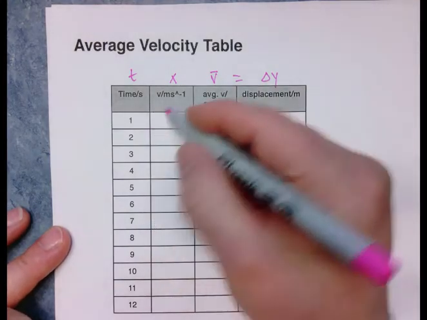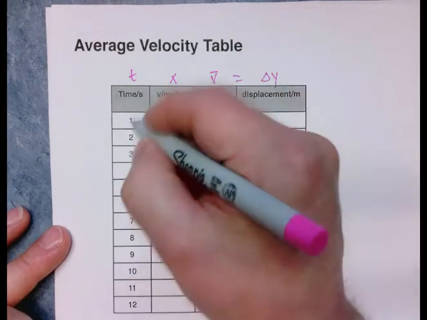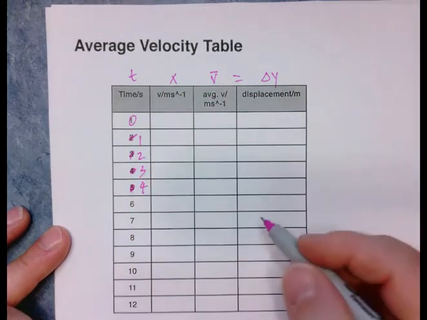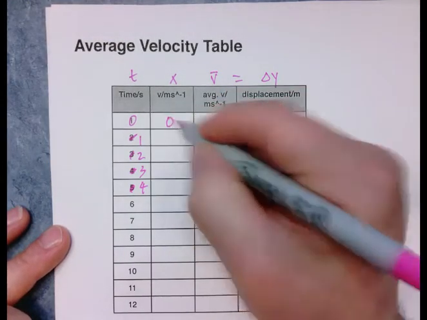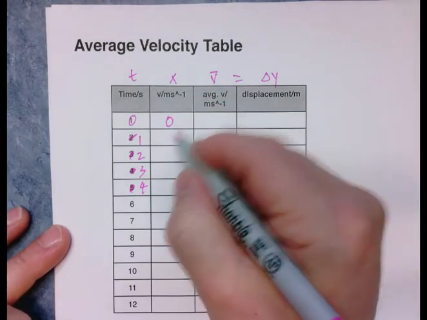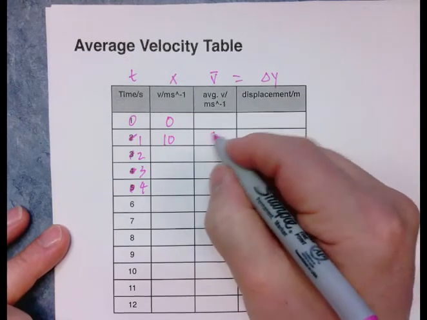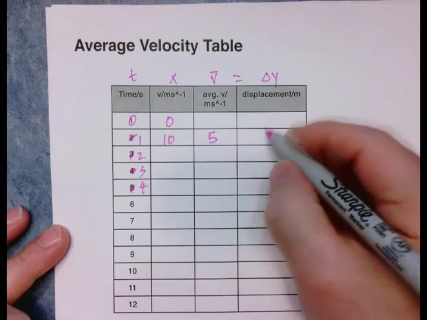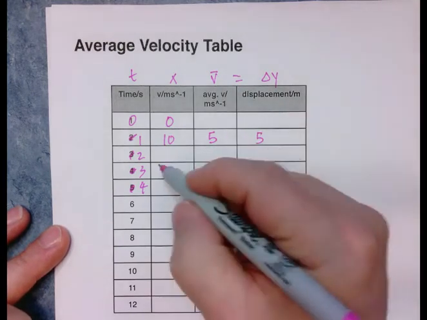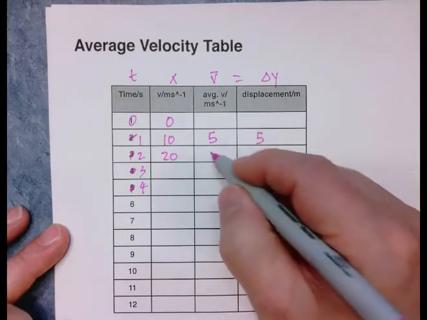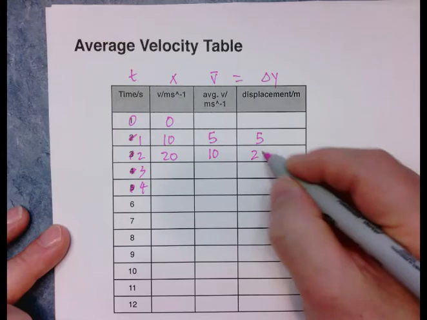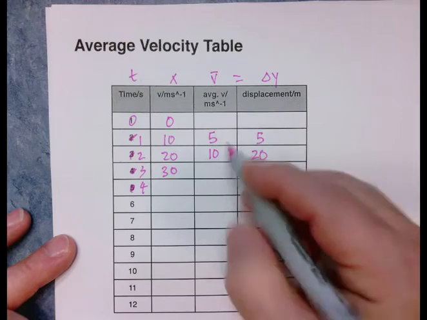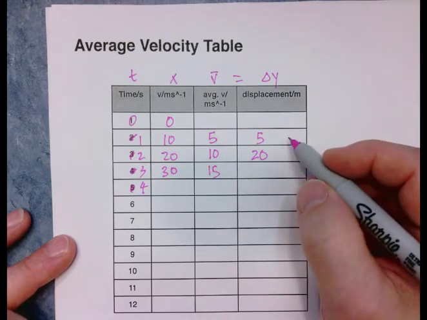At time 0, the velocity is 0. At time 1, the velocity is 10. So that means that the average velocity is 5. And so delta y is average velocity times time, or 5 meters. After 2 seconds, the velocity is 20, the average velocity is 10, and we have a displacement of 20 meters. After time 3, it's 30, and the average velocity then would be 15, and the displacement 15 times 3 would give 45.